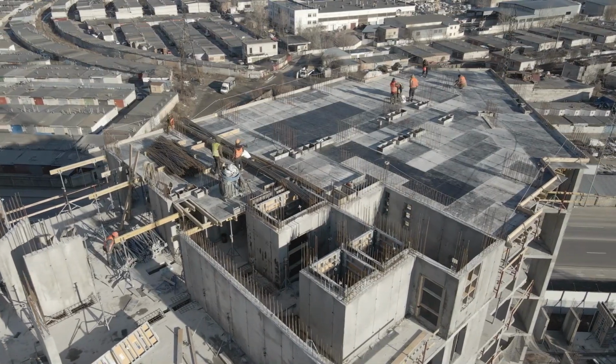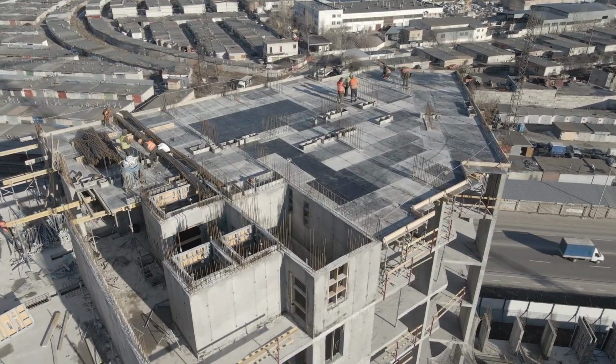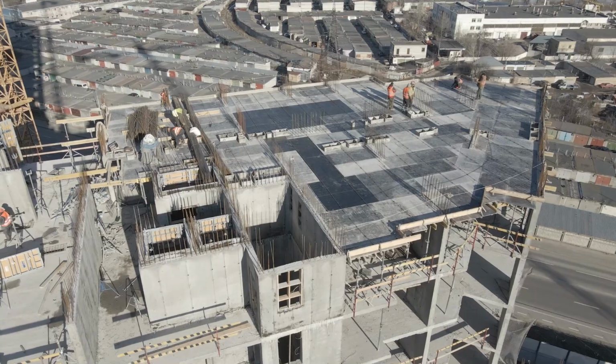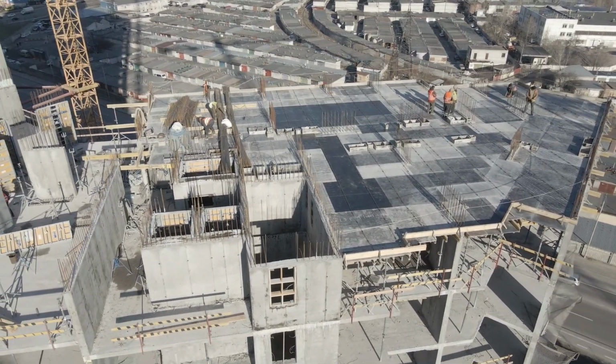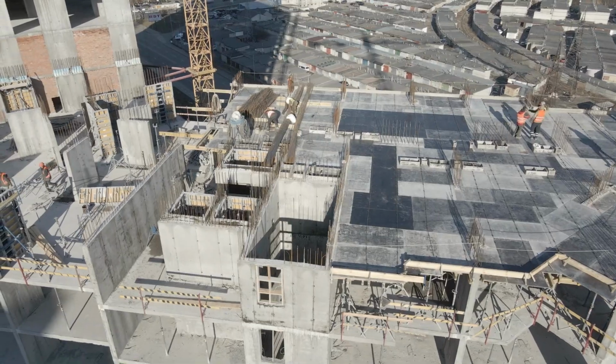4. Props or shoring, vertical supports carrying the formwork and concrete load. 5. Formwork accessories, clamps, wedges, bolts, and nuts for assembly. 6. Reinforcement, steel bars or mesh enhancing slab strength.